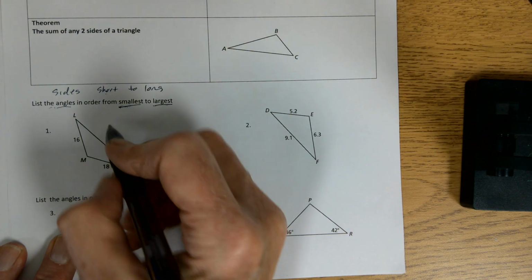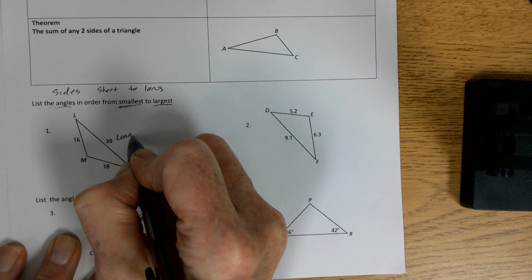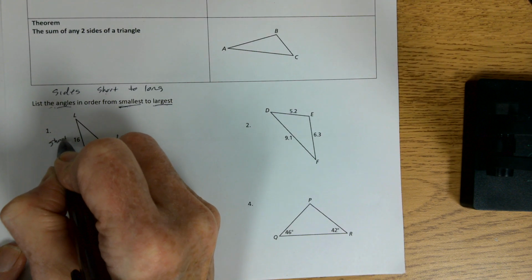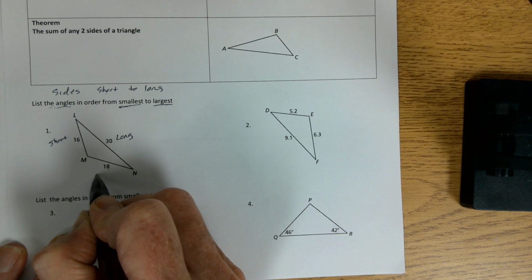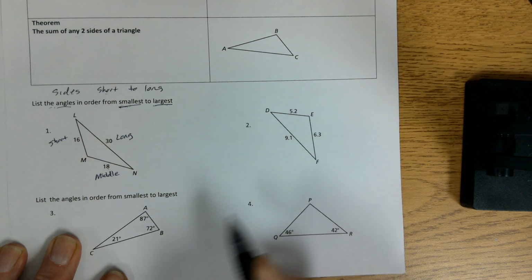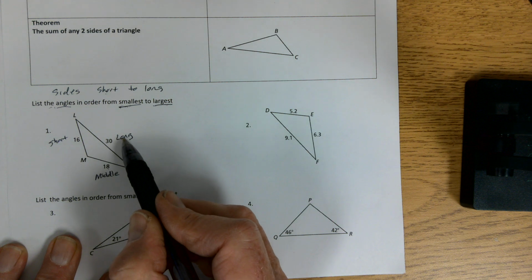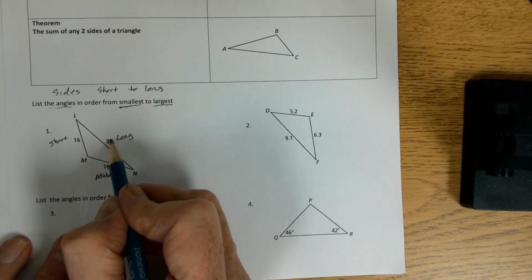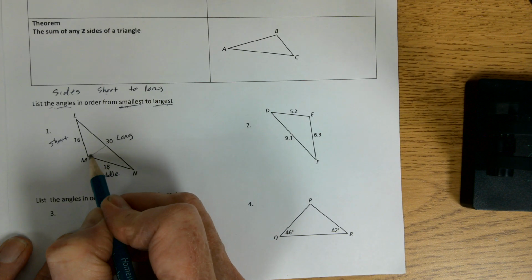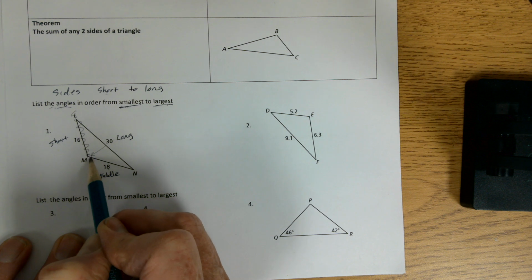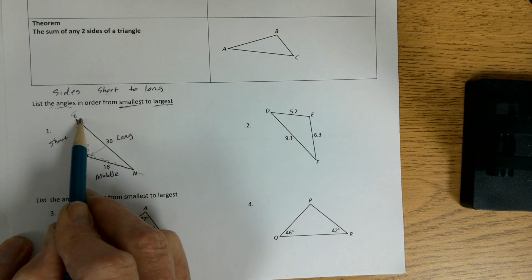Okay, so my longest side here, this is the longest. This is my shortest. And this one here, 18, is in the middle. So I'll call that the middle. My long side is opposite the large angle. So long side goes to this angle. These are the two sides that open up to this long side.